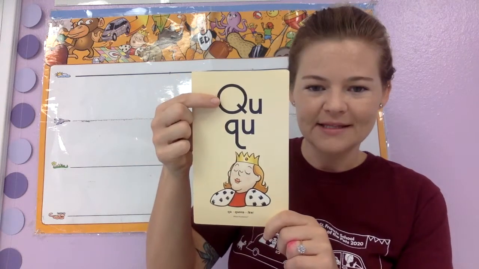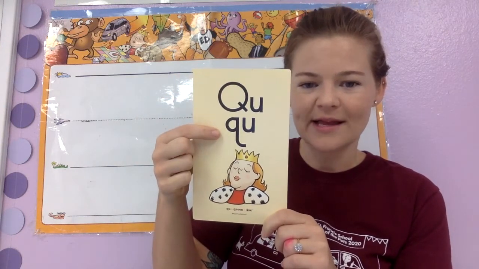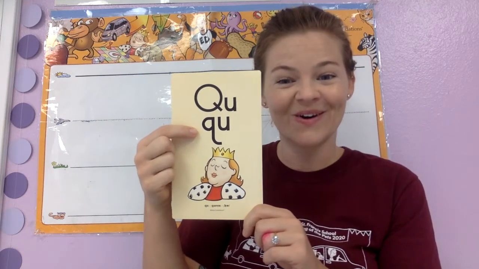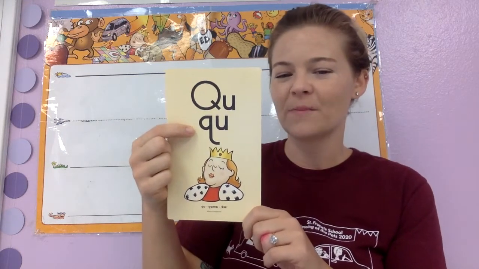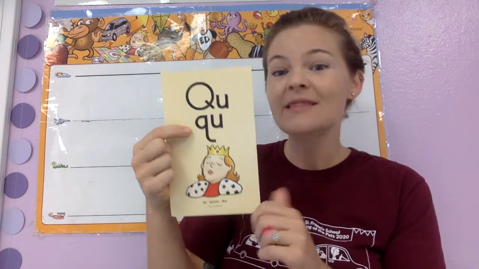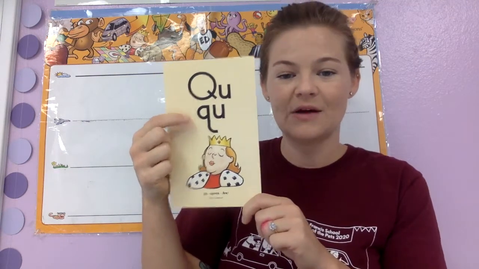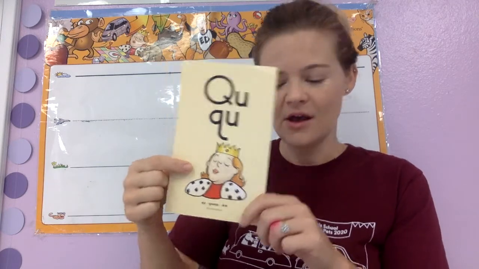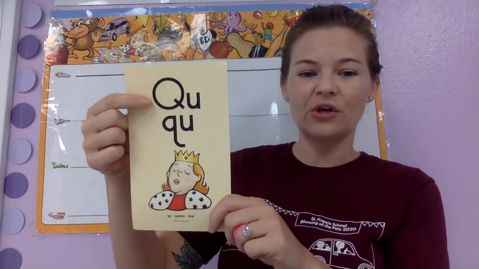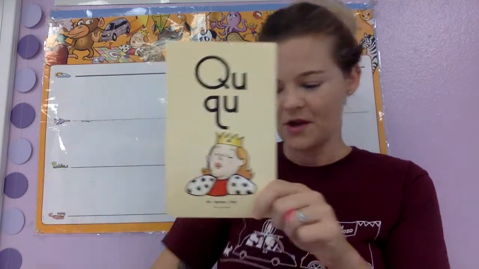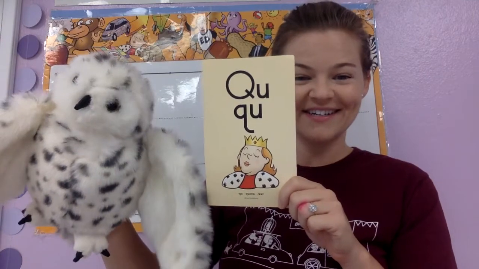This is uppercase Q, and this is lowercase q. They look totally different, don't they? We're going to practice both of them. And even though they look really different, they both make the same sound. They both make a qua, qua sound, like queen. So for Q, we say Q, queen, qua. Okay, here comes Echo. It's about to be your turn. It's your turn.